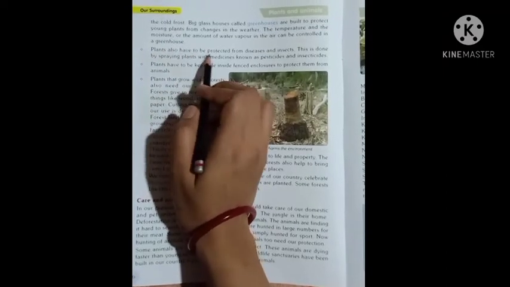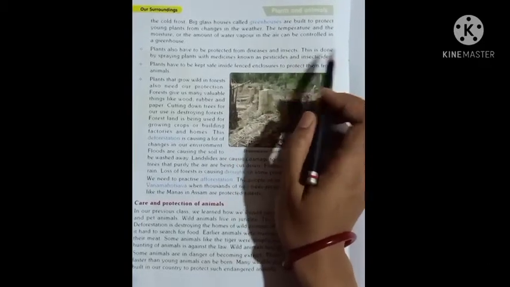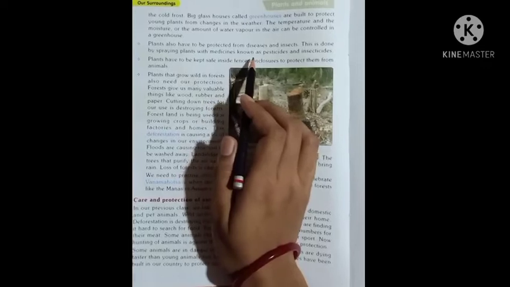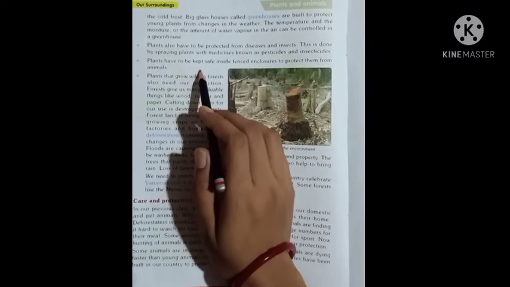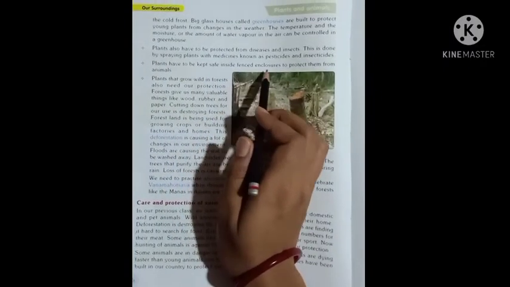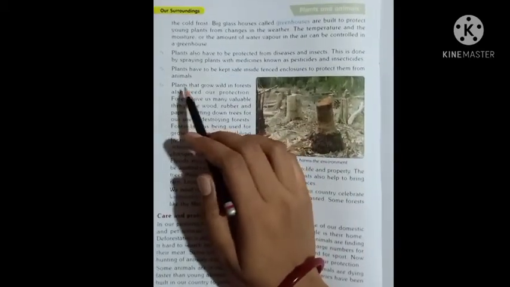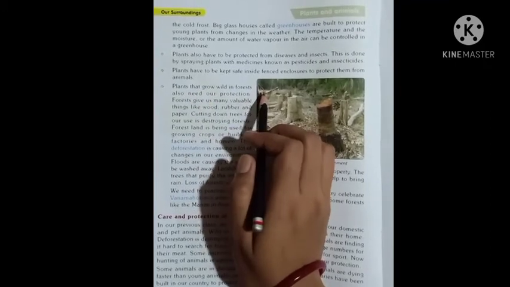Plants also have to be protected from diseases and insects. This is done by spraying plants with medicines known as pesticides and insecticides. Plants have to be kept safe inside fenced enclosures to protect them from animals. Plants that grow wild in forests also need our protection.